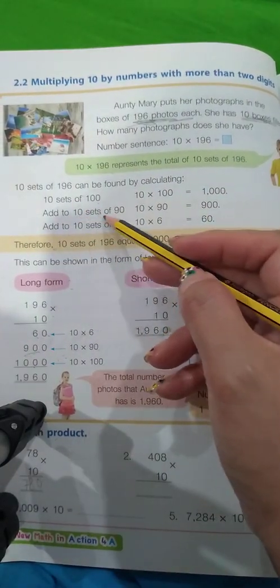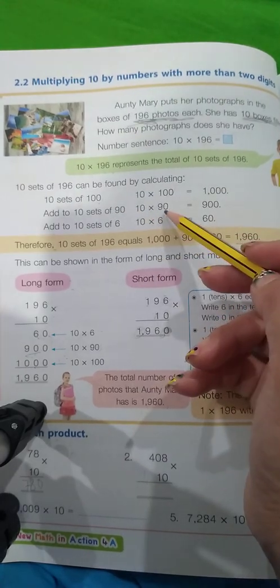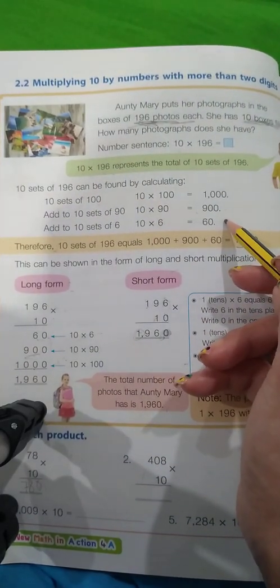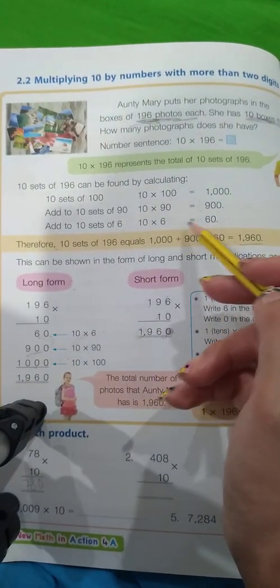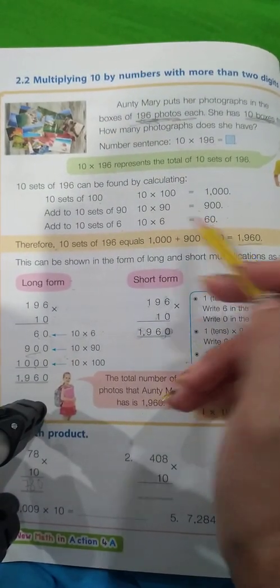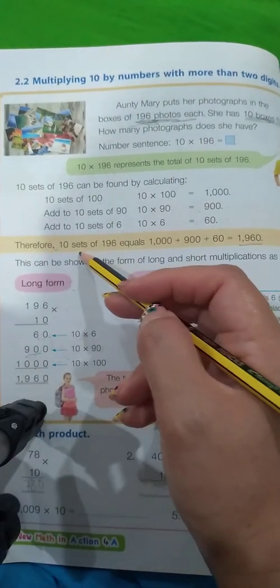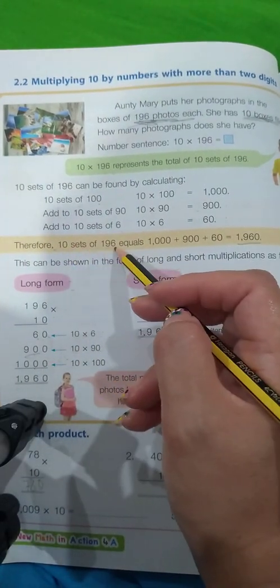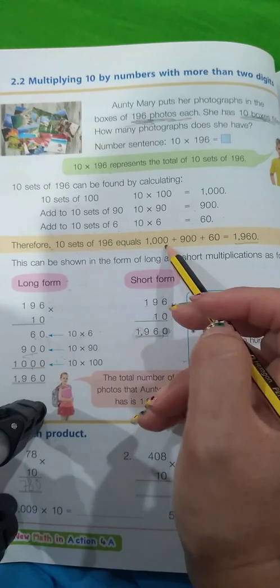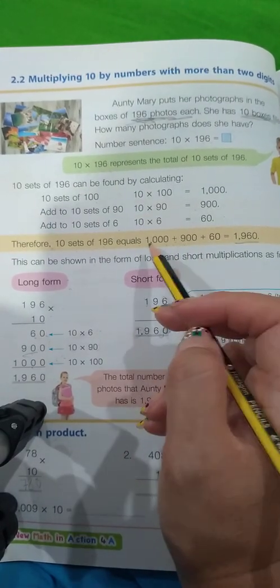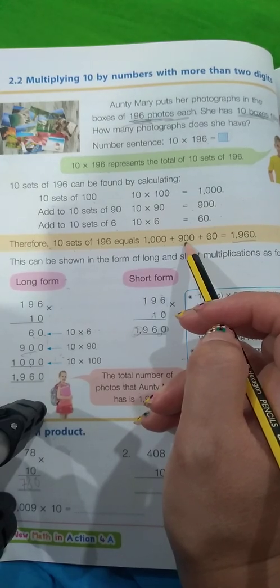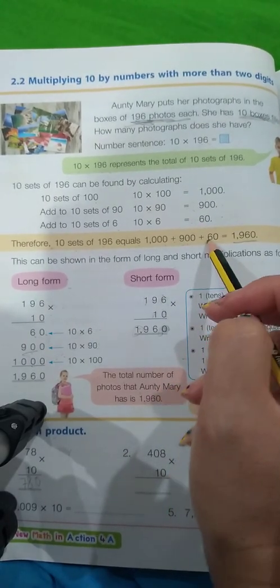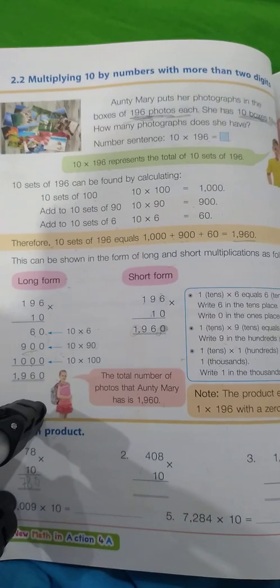Add to 10 sets of 90. 10 times 90 is equal to 900. Add to 10 sets of 6. 10 times 6 is equal to 60. Therefore, 10 sets of 196 equals 1000 plus 900. 1000 plus 900 is equal to 1900. 1900 plus 60 is equal to 1960.